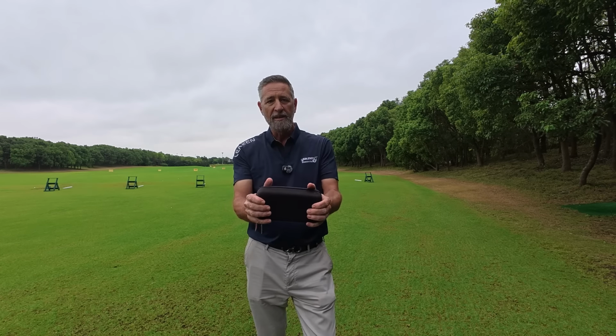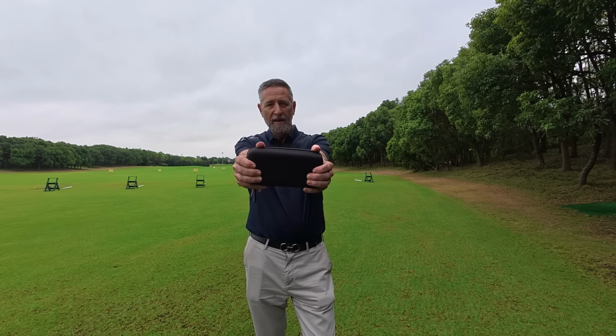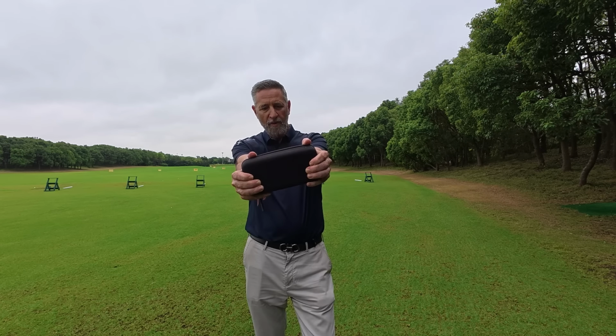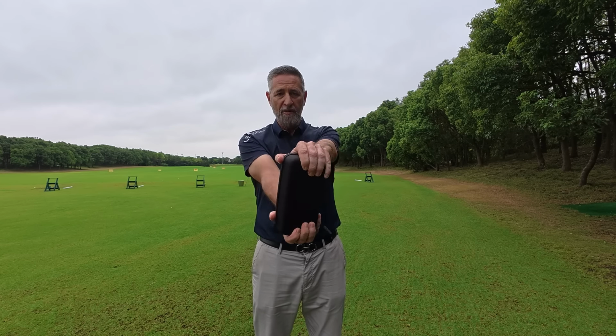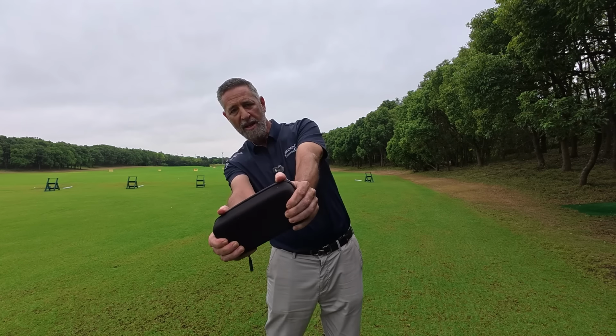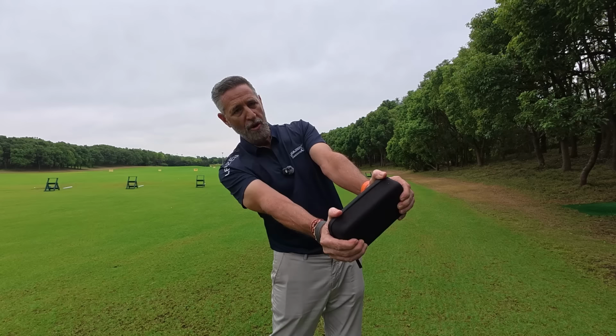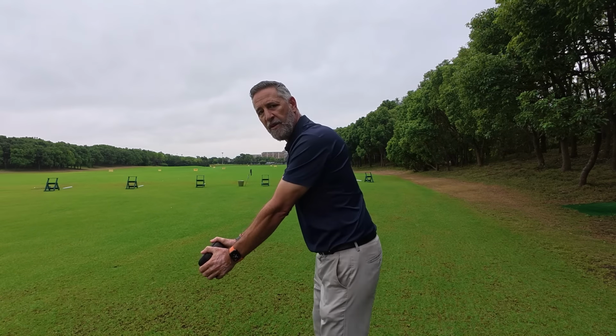And to achieve that, the feeling has to be that this bucket turns to the right, not because I am supinating, pronating my wrists. No, it turns because I am changing my spine angle to the right and I am turning around my left leg.